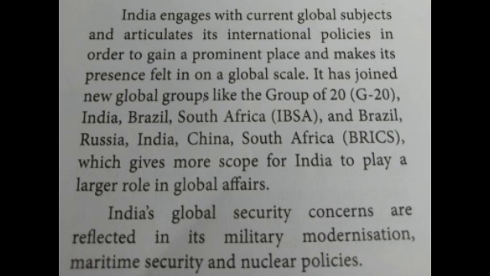India engages, that is, involves itself with current global subjects, current global matters, and articulates, that means shows, its international policies in order to gain a prominent place.